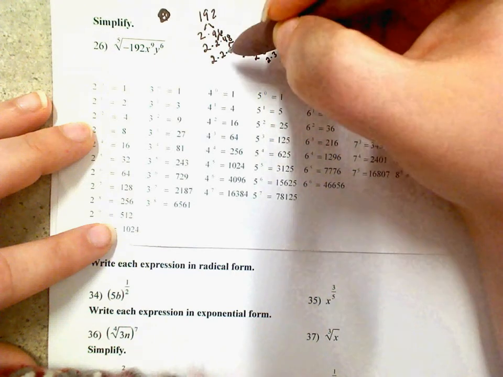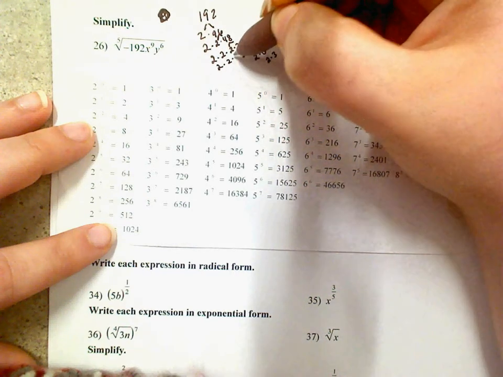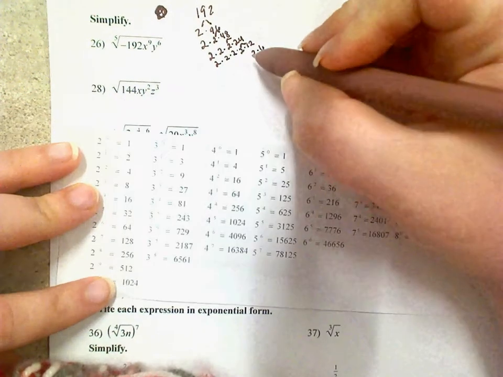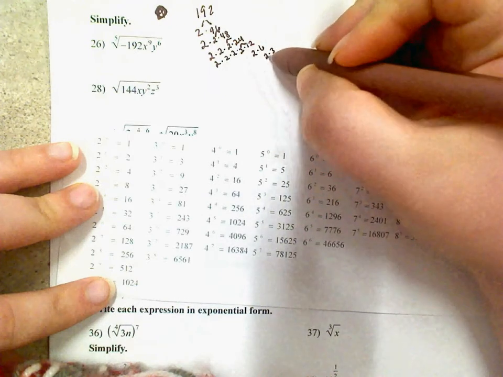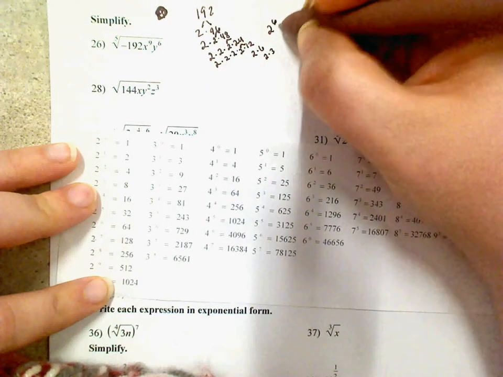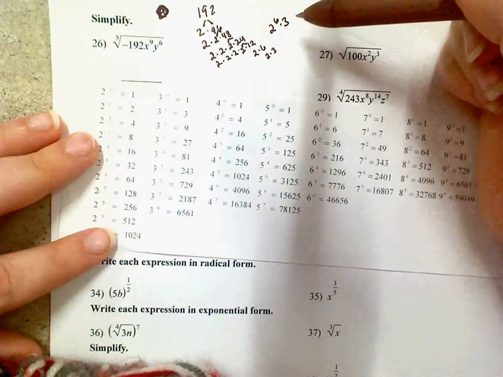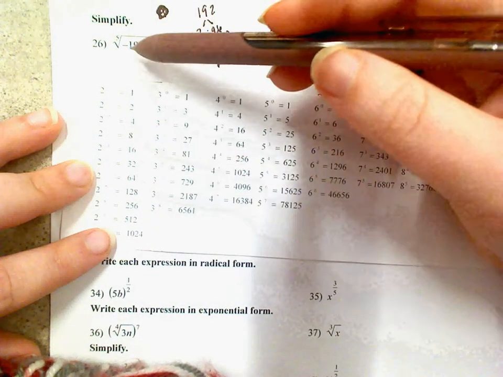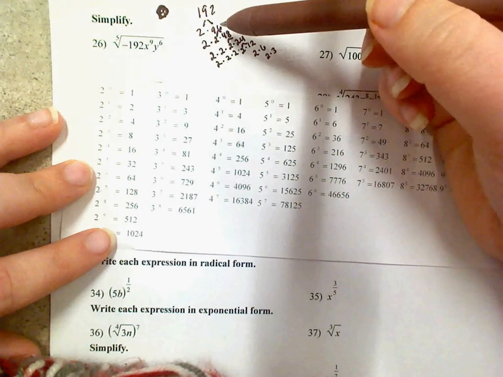So that's 2 times 2 times 2 times 2 times 12. So 1, 2, 3, 4, 5, 6: 2 to the 6 times 3. That's 2 to the 6, 64. 64 times 3. Yeah, that makes sense.